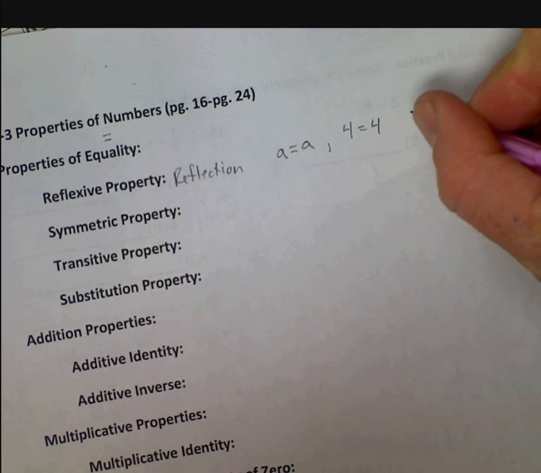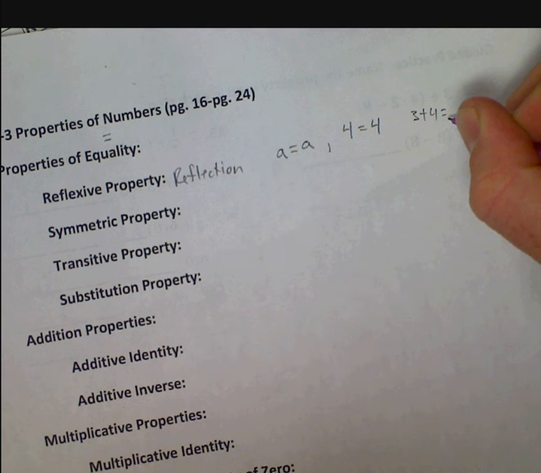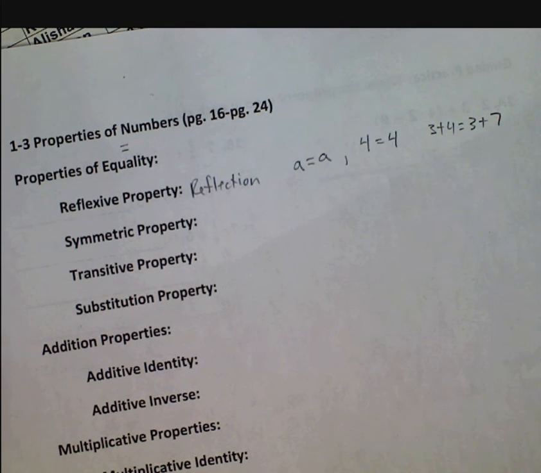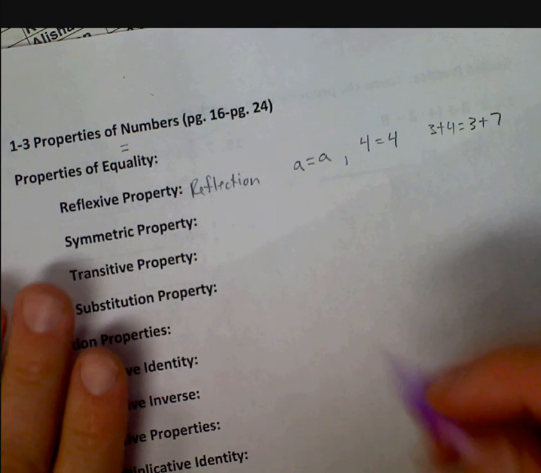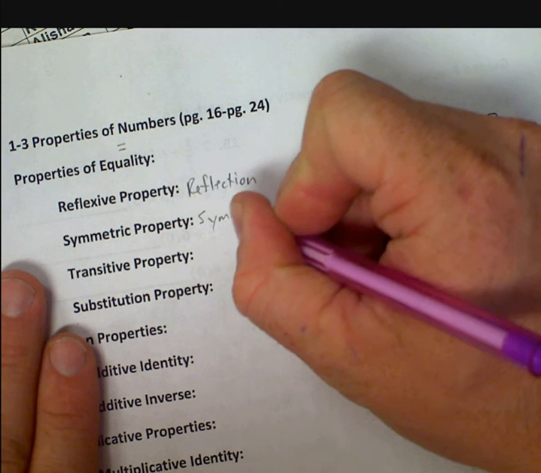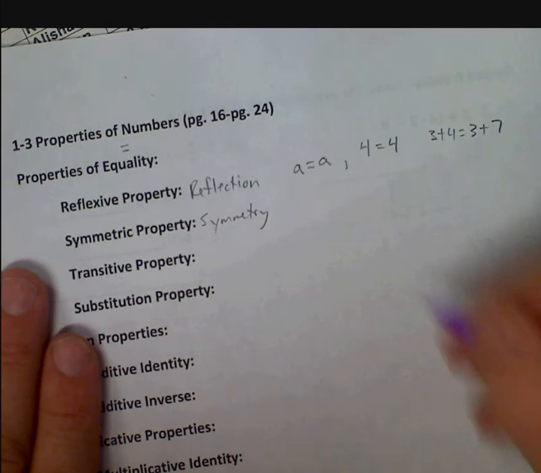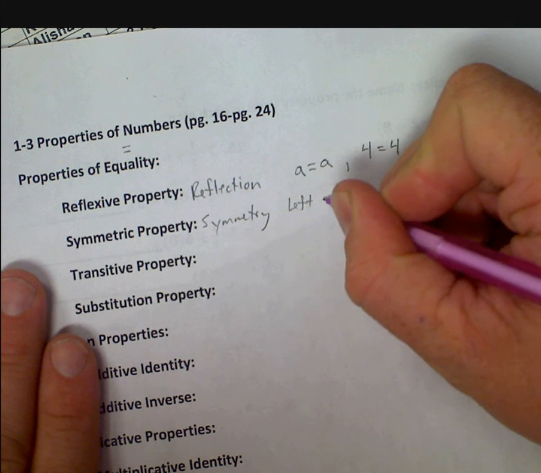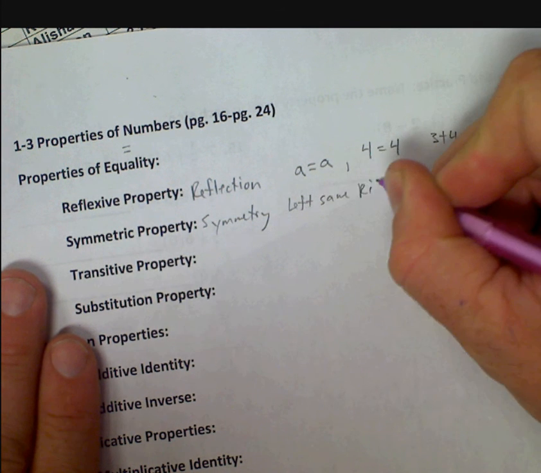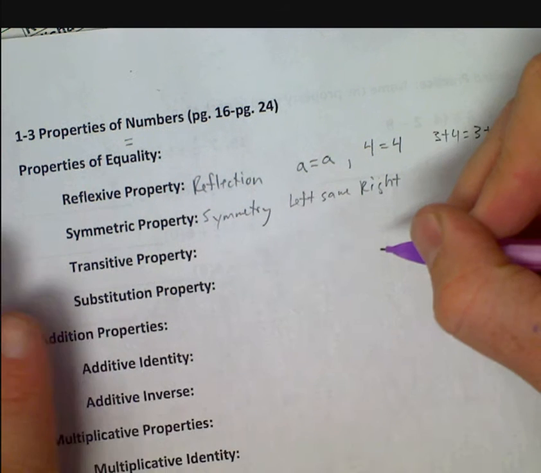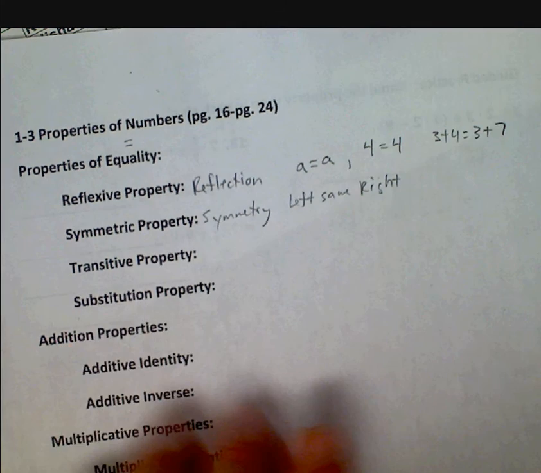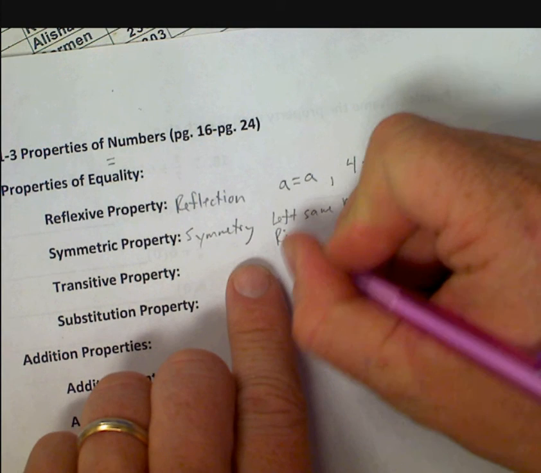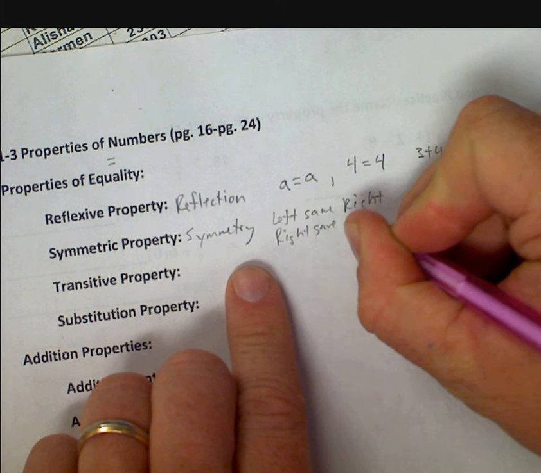It is the exact same thing. I could even say 3 plus 4 equals 3 plus 4. It's the exact same. The left side is the right side. Symmetric, my key word is symmetry. Symmetry means the left side is the same as the right side. So, here's what I mean. If I put the left side as the same as the right, then I can say that the right is the same as the left.